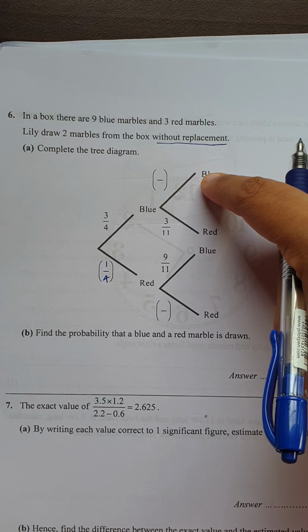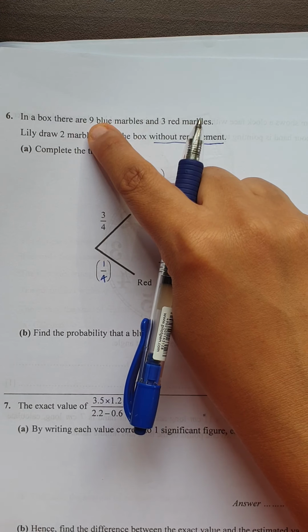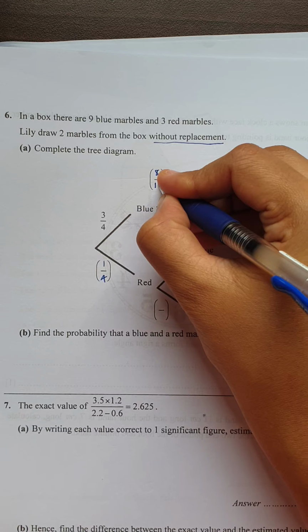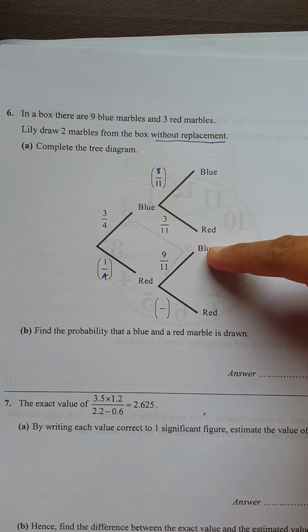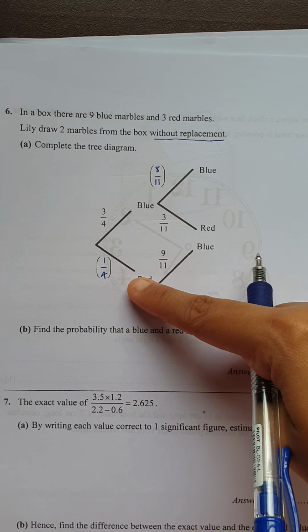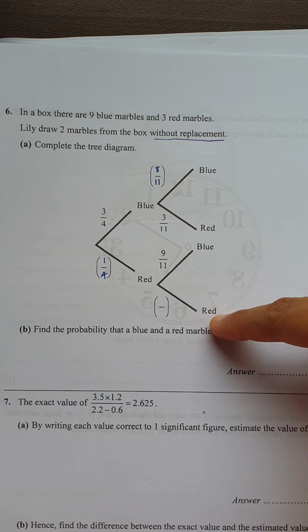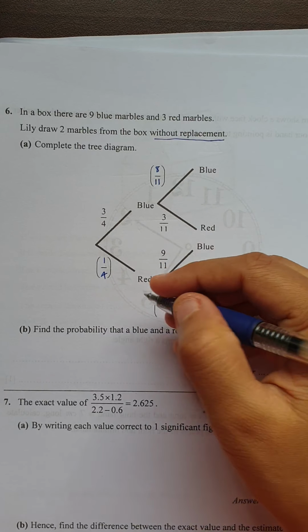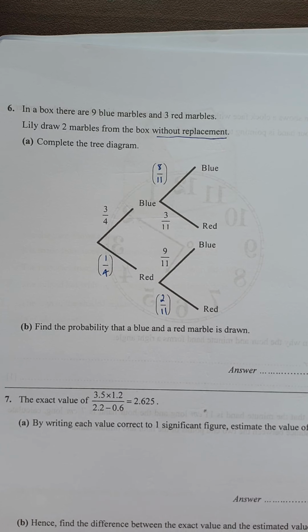So the second time, after picking a blue, if you pick a blue again, I had 9 to begin with, so I will only be left with 8, and in total instead of 12 I have 11. Okay, red is 3 out of 11. Blue, if you have picked a red, 9 is still there, so 9 over 11. Then here initially you had 3 to begin with, you already picked a red, so you're only left with 2 over 11. So this is the tree diagram here without replacement.